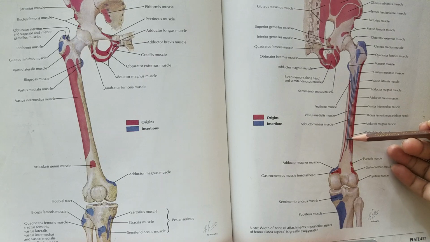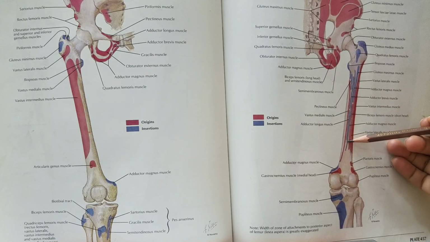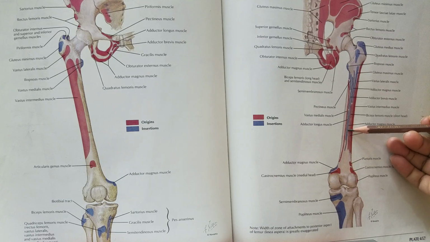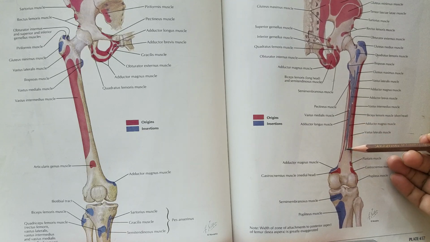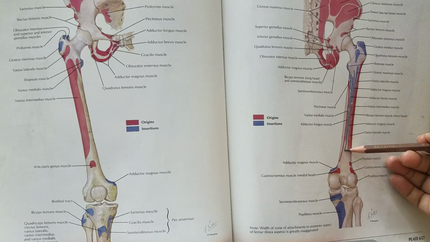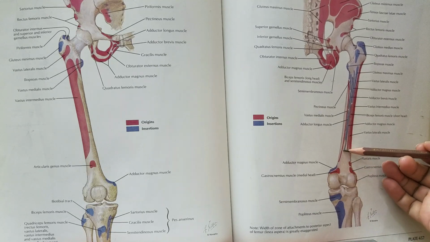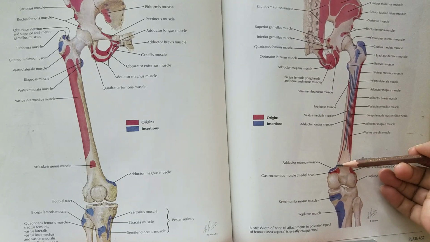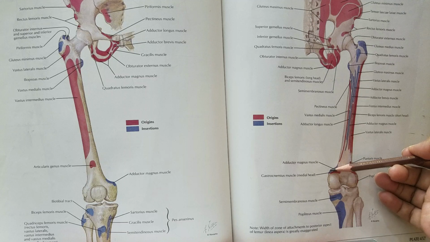And then there is a hiatus. I'm sorry, I hope I'm showing you the right one. This one here is the adductor magnus muscle, which is lateral to the adductor longus muscle. Once it reaches here, the adductor magnus takes a hiatus. Now, a hiatus is a break, right? So, this part shows the hiatus of the adductor magnus muscle, and then the rest of the insertion of the adductor magnus is here on the adductor tubercle.